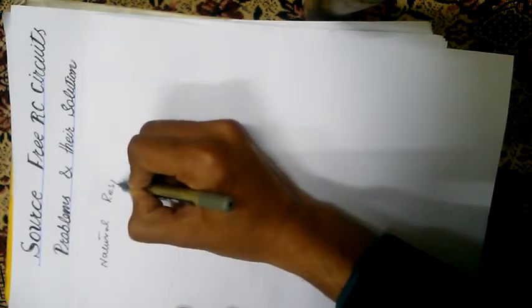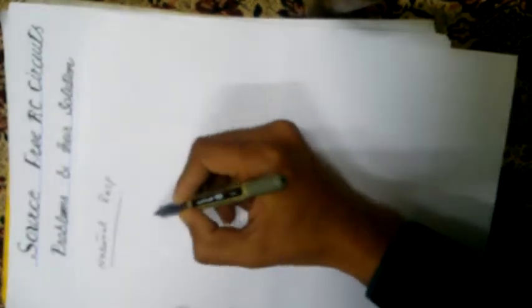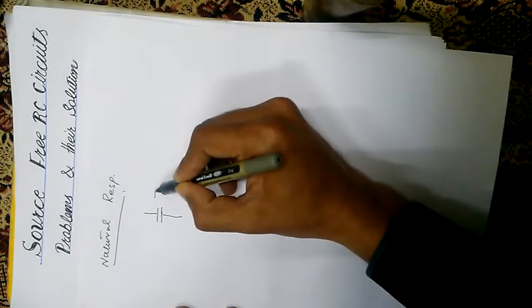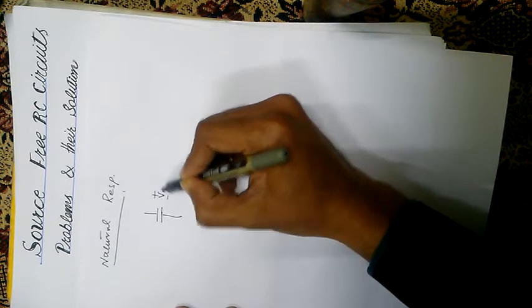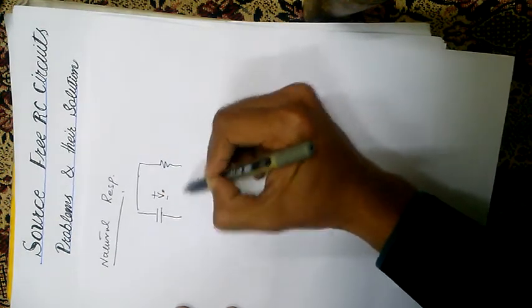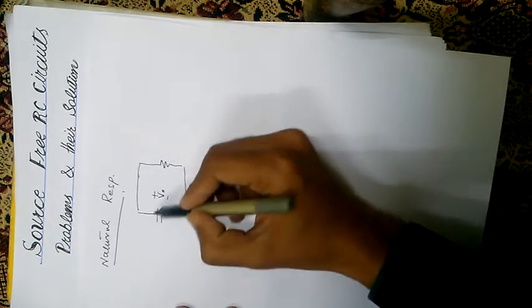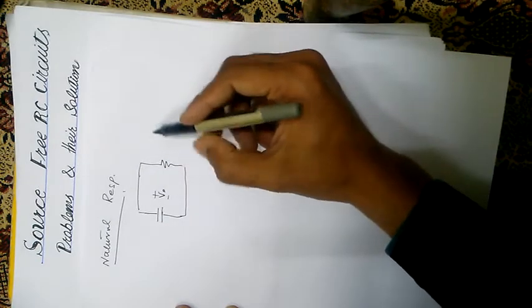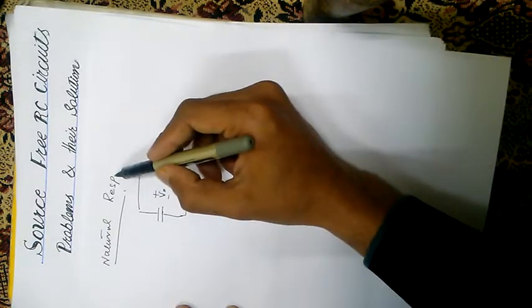So what is the natural response? The natural response is that suppose we have a capacitor which already has a charging voltage across it. We name that V0, and then we put resistors or any other elements across it. Then how the capacitor will discharge through these resistors, this response is known as the natural response of the circuits.